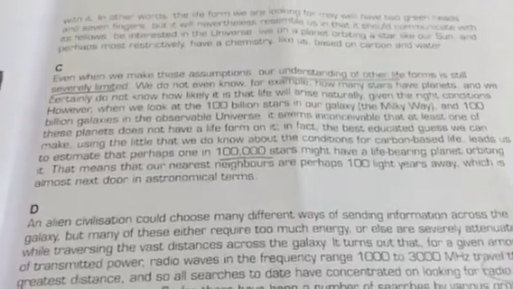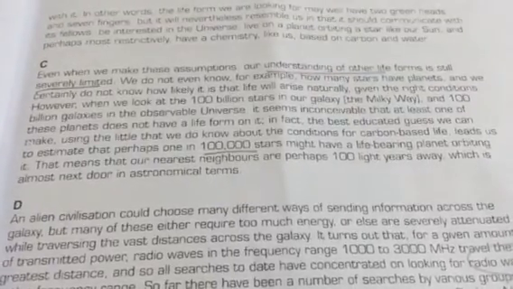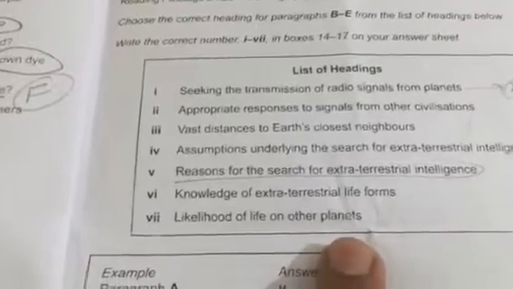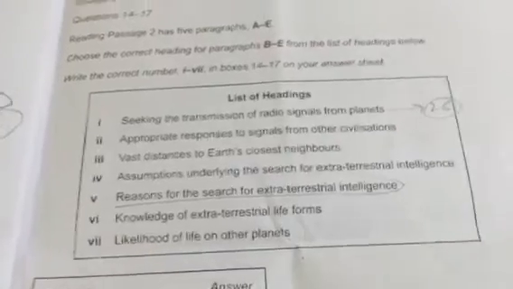So we do not even know, for example, how many stars have planets, and certainly do not know how likely it is that life will arise naturally given the right conditions. When you go through this paragraph, he has very clearly mentioned here in this line, 1 in 1 lakh stars might have a life-bearing planet. So he is talking about the possibility, the least possibility. We had a heading about the likelihood of life on other planets, and he is saying 1 in 1 lakh. So yes, he is talking about the likelihood.